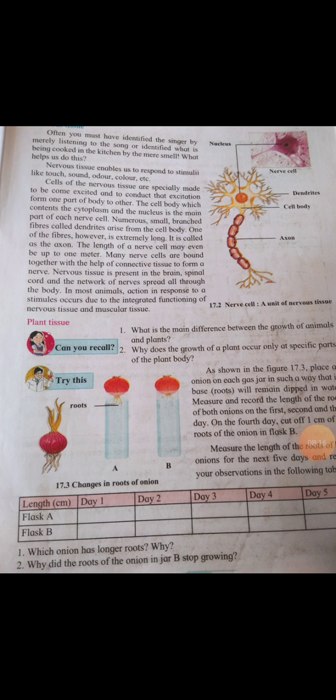Next one, nervous tissue. We studied it in detail in the last lesson, the nerve cell. We know that the response to stimuli like touch, sound, odor, smell depends on this nerve cell.